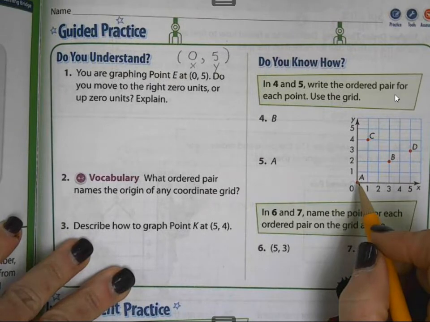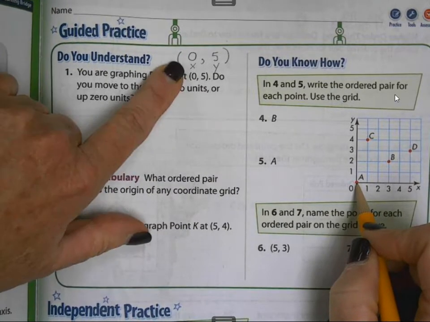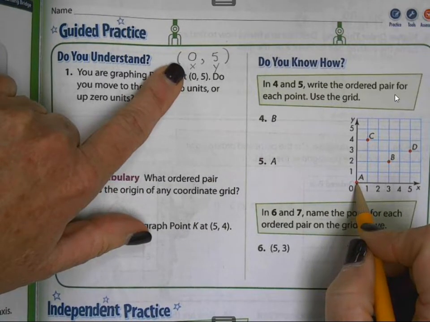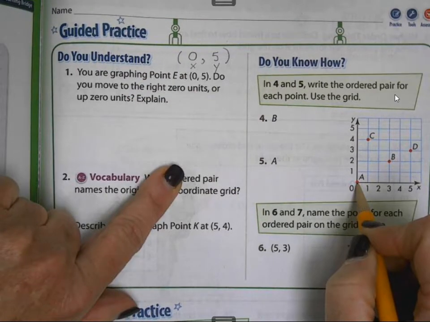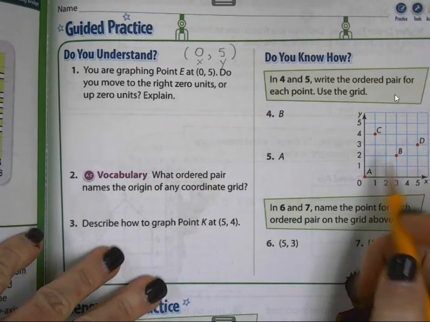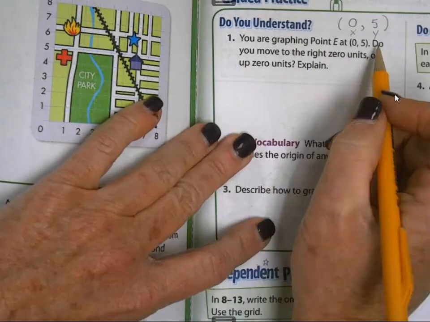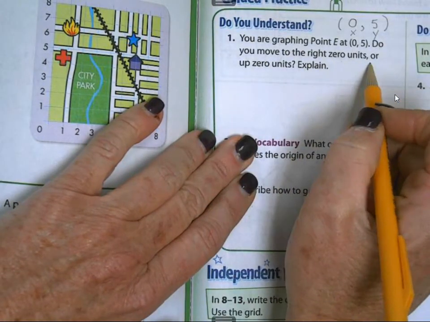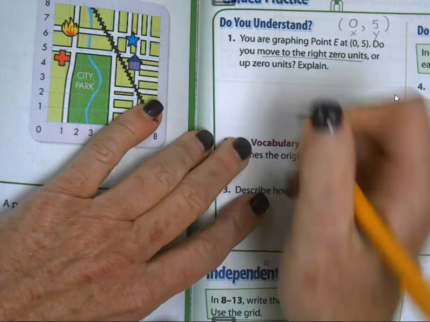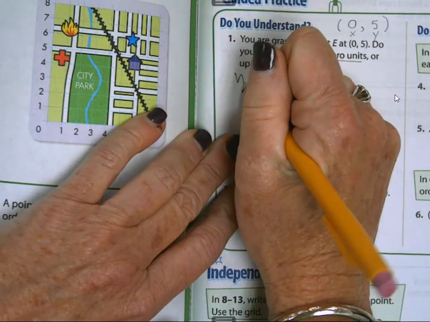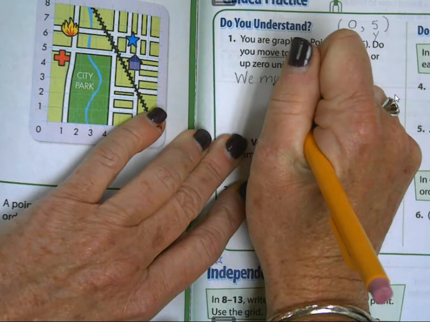So wait a minute. We move over. We run along the x-axis to 0. We don't even move, do we? Right? So we are going to move 0 units to the right. We're not moving, right? We stay. So the question was, do you move to the right 0 units or up 0 units? So this is what we're going to do. We move to the right 0 units.